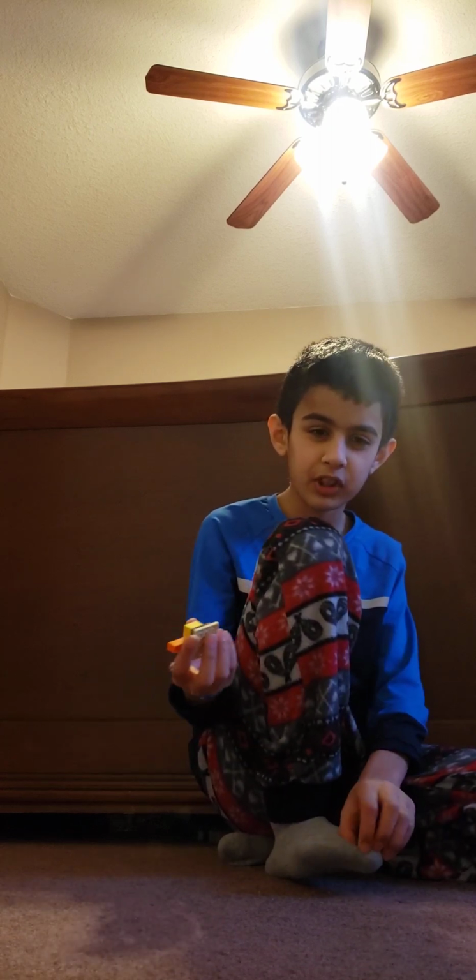So yeah, atoms are actually made of quarks, if you know what that is. Pretty much quarks are the smallest thing in the world, I believe.